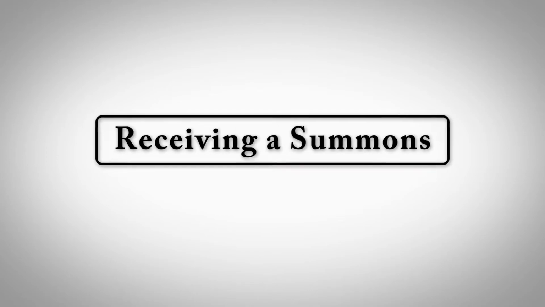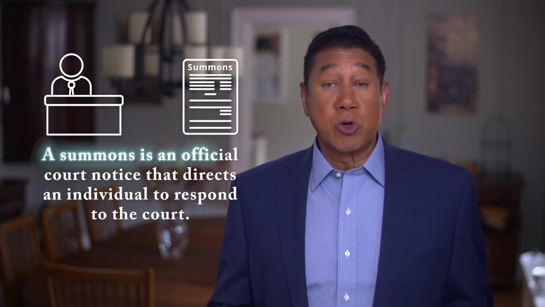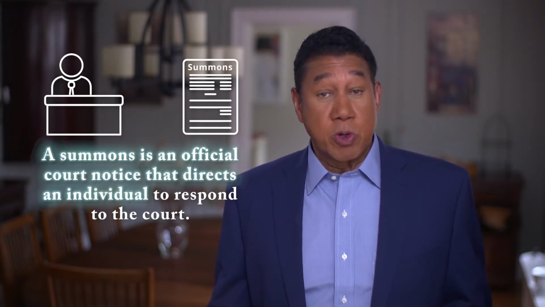Let's get started. Most cases in the circuit court start when you file a complaint, petition, or motion at the clerk's office. Once the paperwork is filed, the clerk's office will send you a summons by mail. A summons is an official court notice that directs an individual to respond to the court. The documents you filed to open the case are attached to the summons. You will receive 2 copies. Use 1 copy to serve the defendant. After service has been completed, return the second copy to the court along with proof of service.